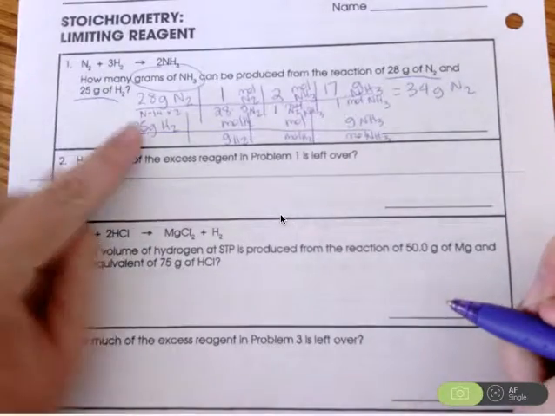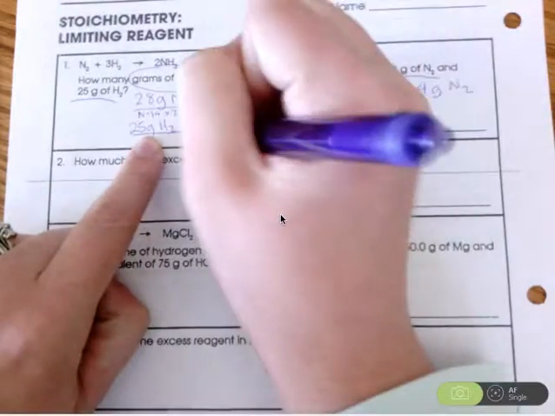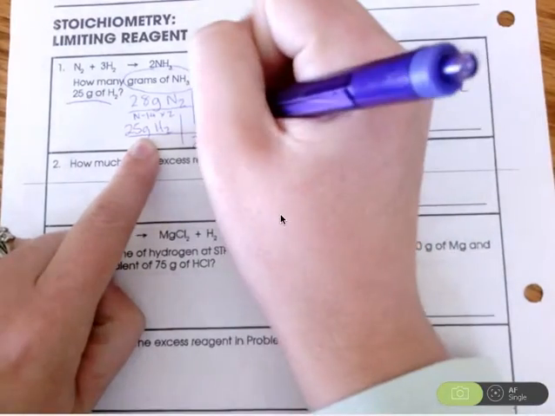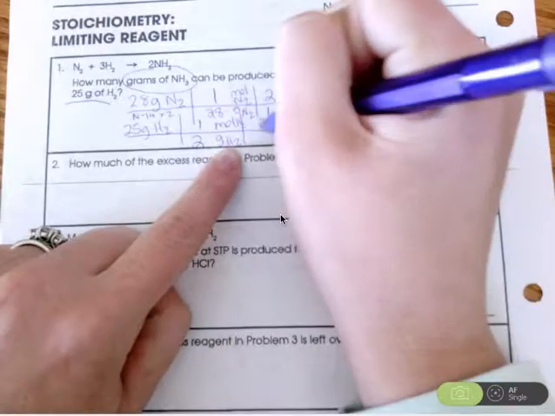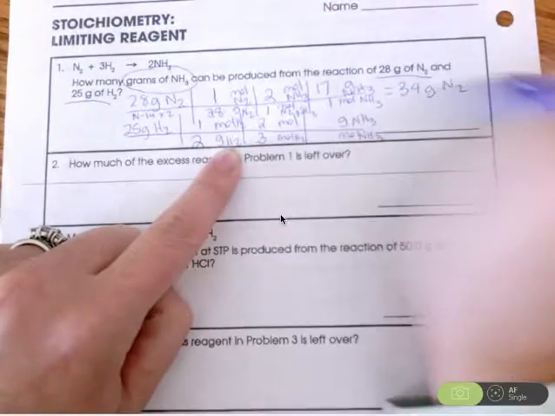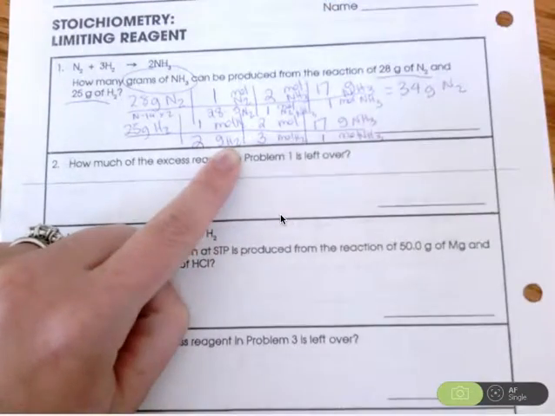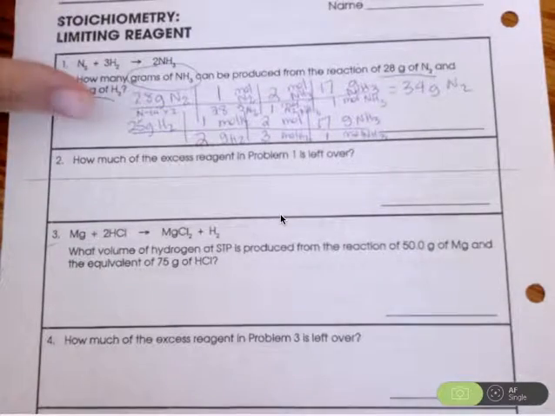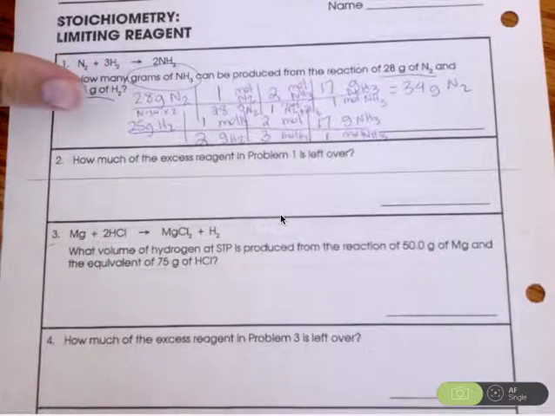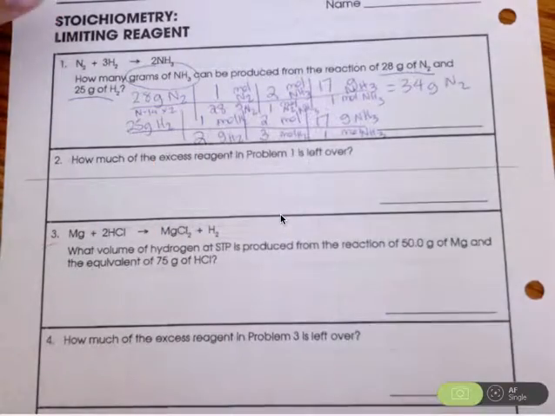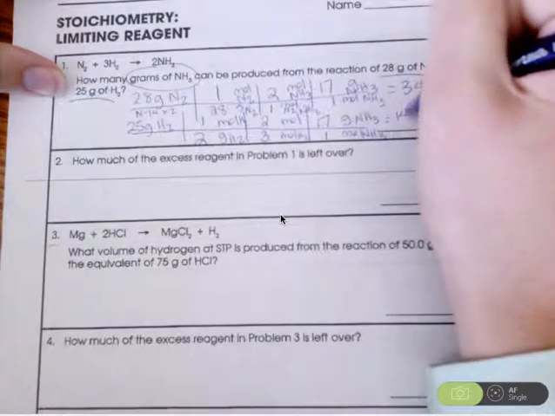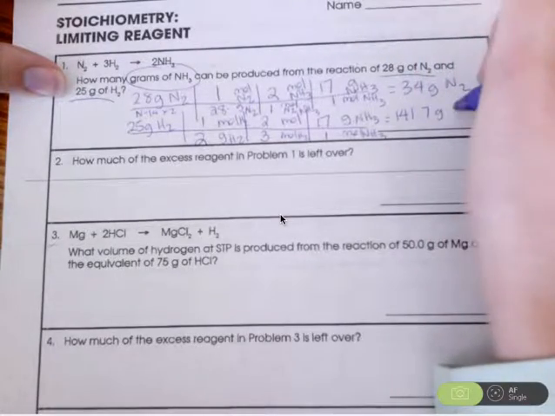But I'm not done. I have to do my second one. So the grams of hydrogen is 2 because it weighs a lot less. My mole ratio is 2 to 3. And this is a 1 to 17. So 25 divided by 3, the 2's cancel each other out, times 17 gives me 141.7 grams of NH3.